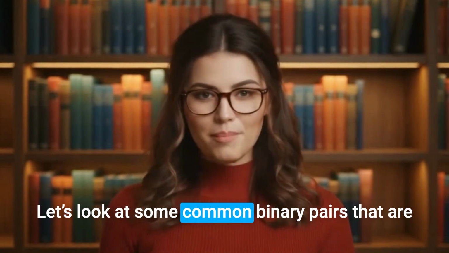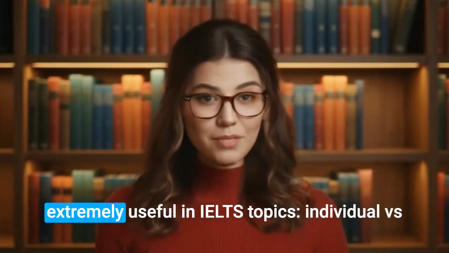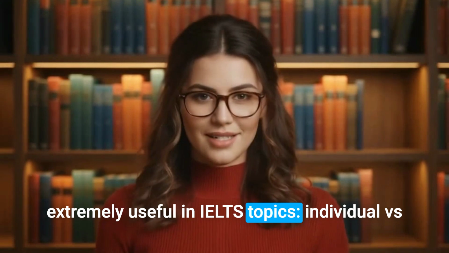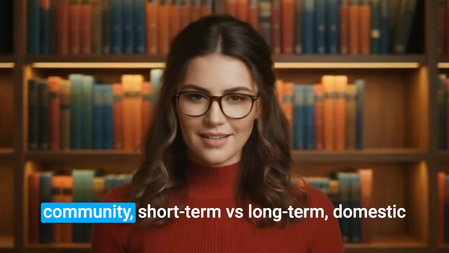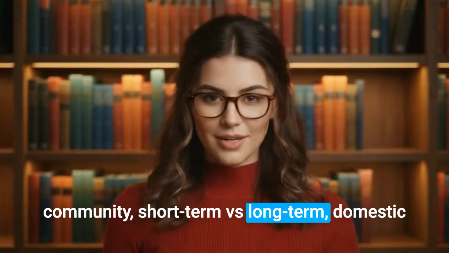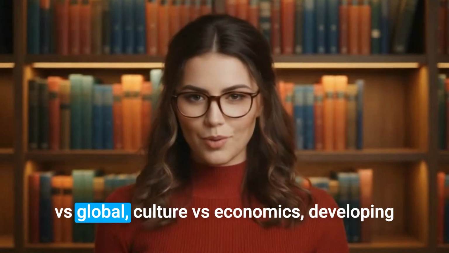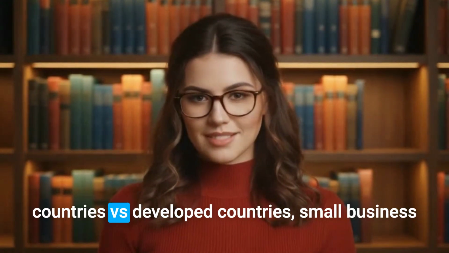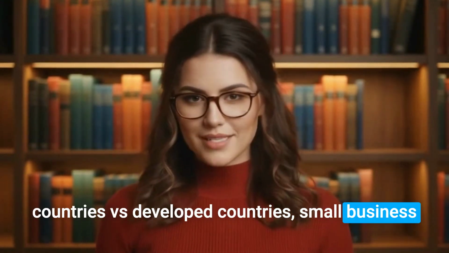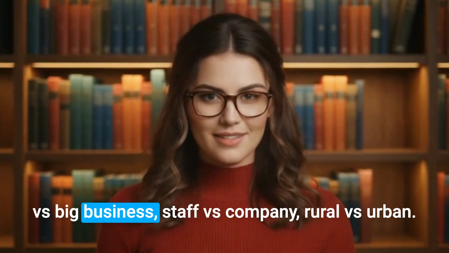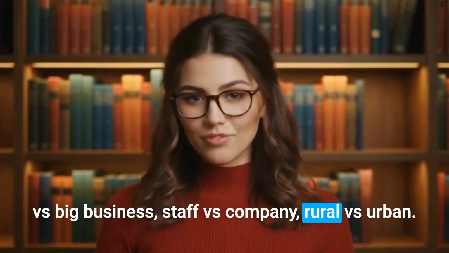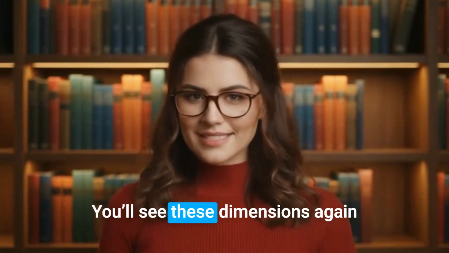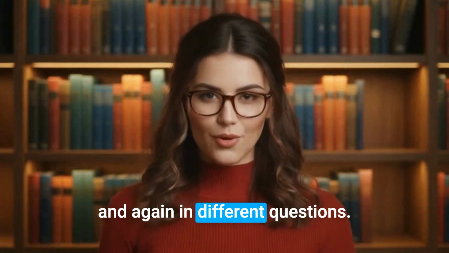Let's look at some common binary pairs that are extremely useful in IELTS topics: individual versus community, short-term versus long-term, domestic versus global, culture versus economics, developing countries versus developed countries, small business versus big business, staff versus company, rural versus urban. You'll see these dimensions again and again in different questions.